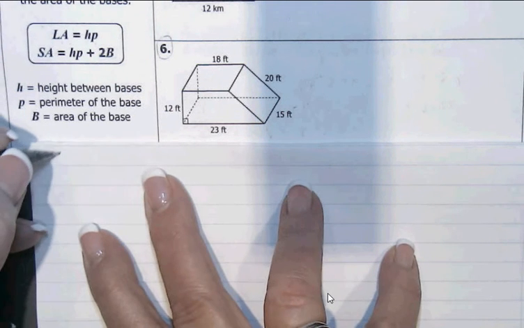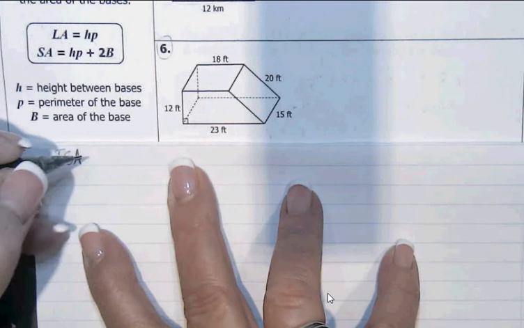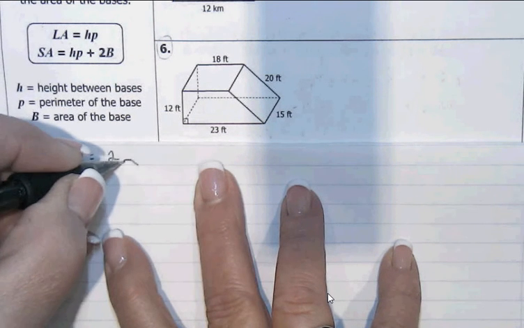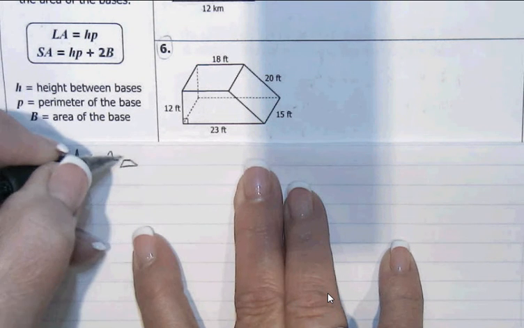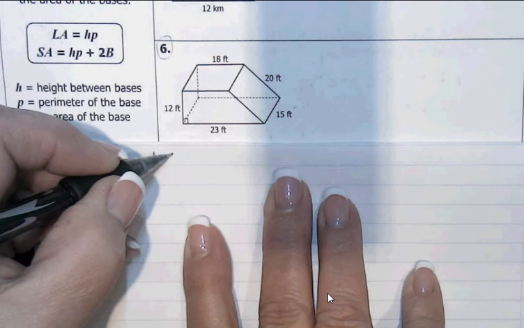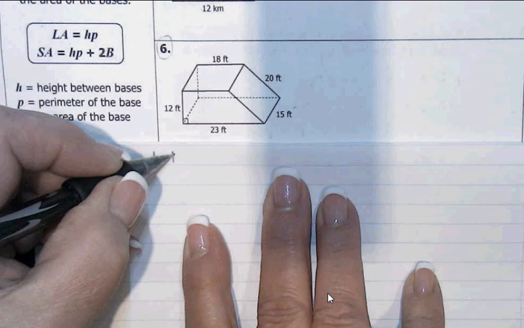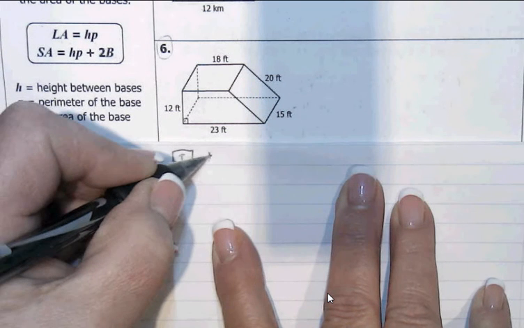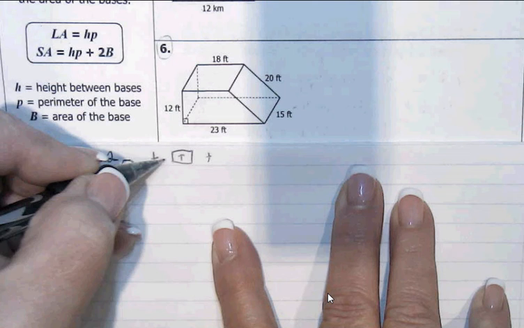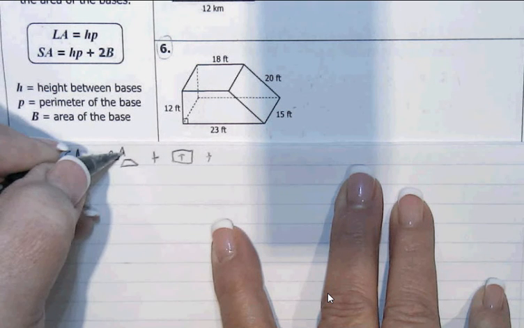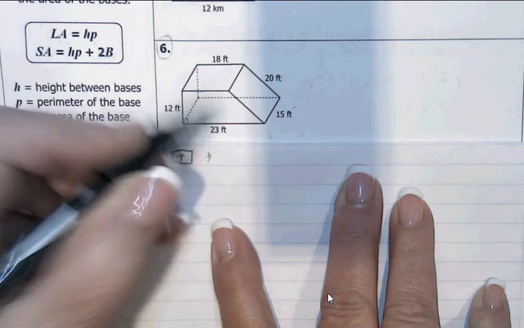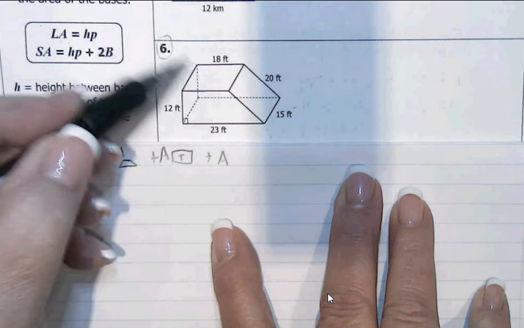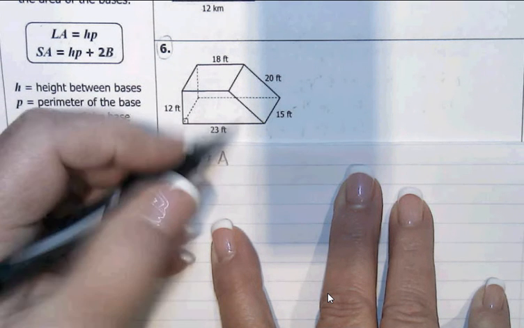So the total surface area of the trapezoidal prism is going to be 2 times the area of the trapezoids plus the area of the top rectangle. We could put a little t on there, and then we could put plus the area, and I should put like areas, big A's here, right? Area of the trapezoid plus the area of the right rectangle here.